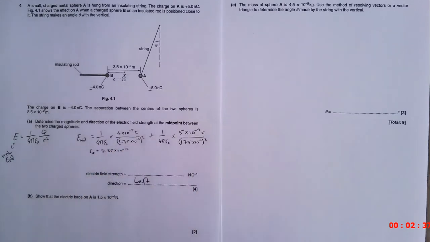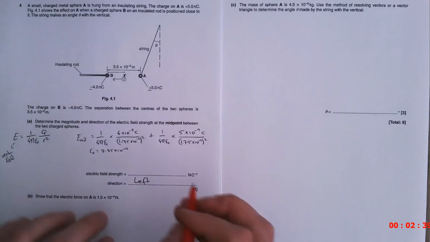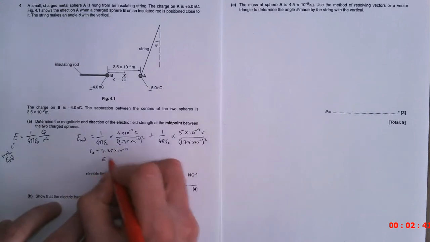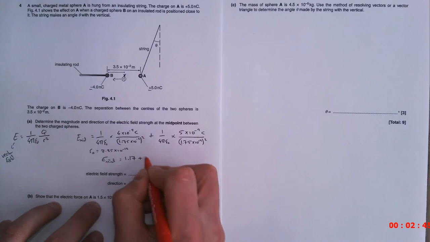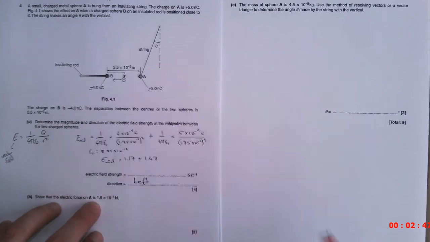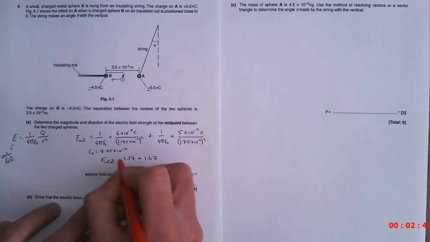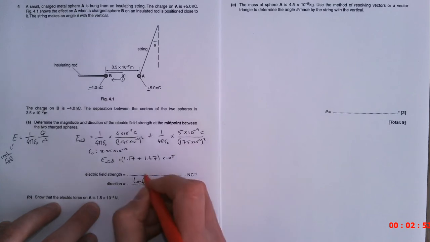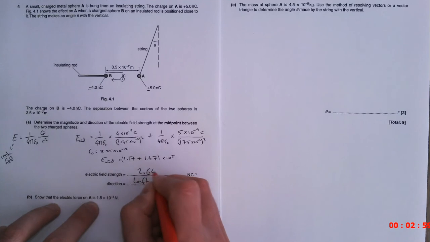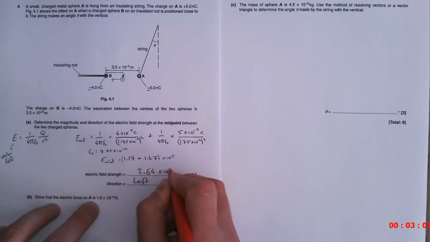I'm not going to type this into my calculator, I did do this one earlier. You should have had the electric field at the midpoint equal to 1.17 plus 1.47 times 10 to the 5, which gives us overall 2.64 times 10 to the 5.